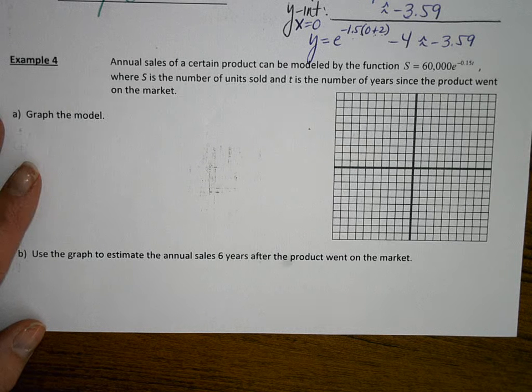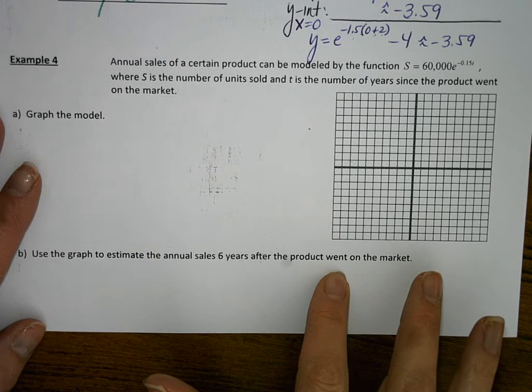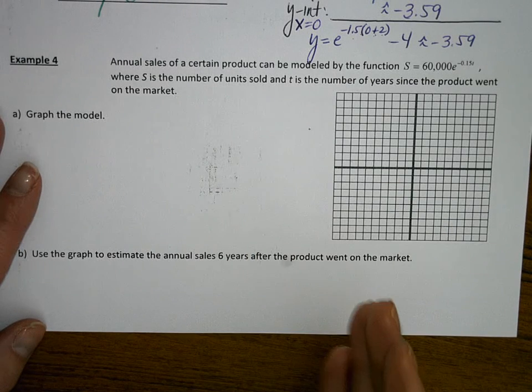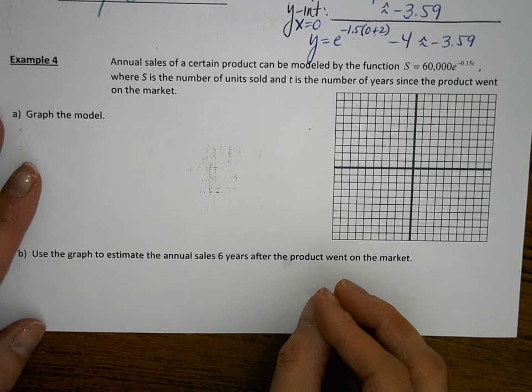It's decay. So what is happening to the number of units sold as the number of years goes up? Goes down. They're selling fewer and fewer products. We know that before we even begin with the graph. I'm not going to go through the graph because I feel like we're doing a fantastic job already of putting these in our graph or adjusting the windows. The situation is the same as we've been doing the past few days.